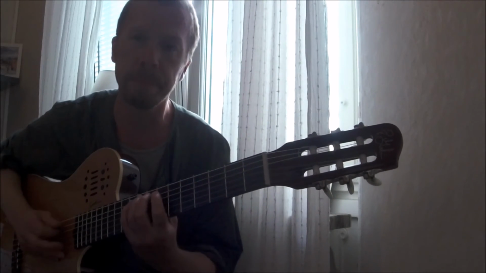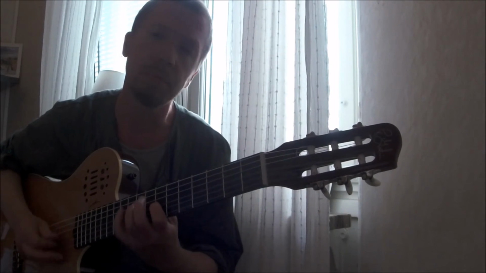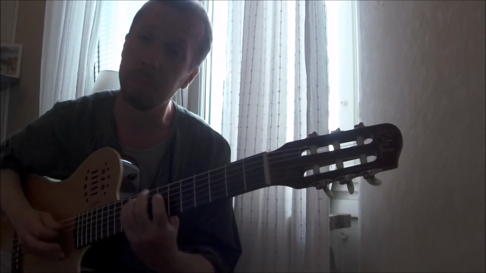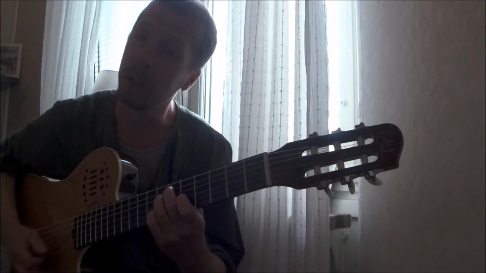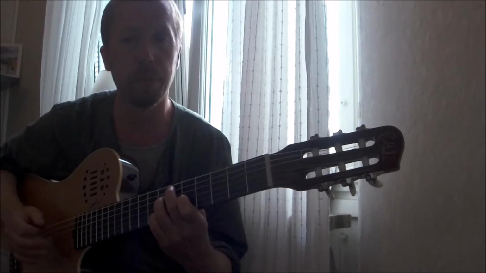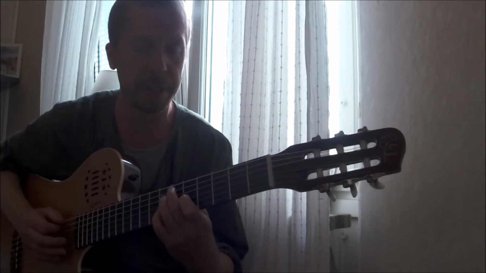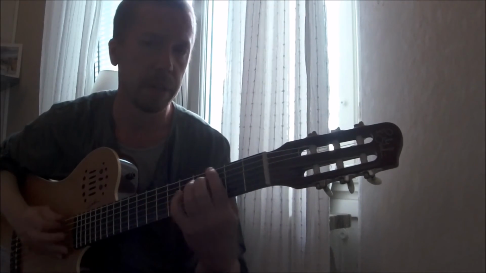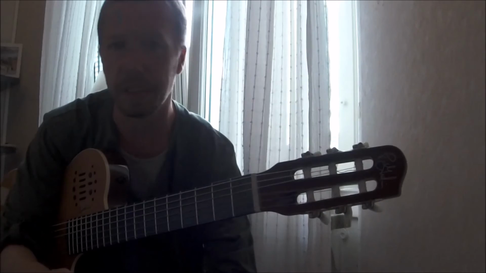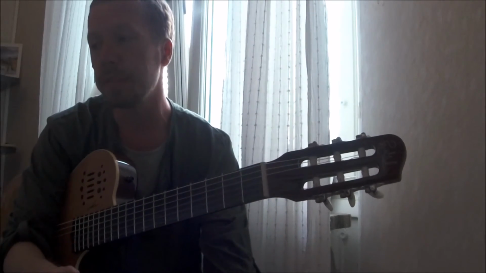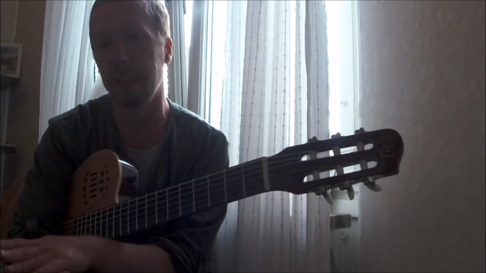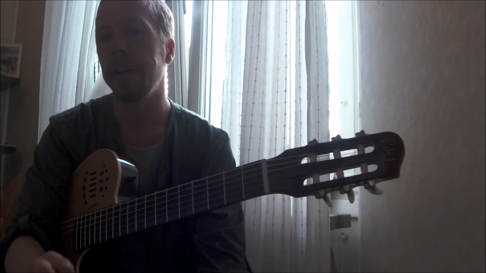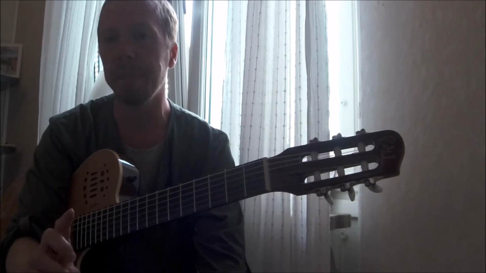So E minor Phrygian, right? E flat diminished, G harmonic major, and then D Dorian on the D, and mixo or whatever on the G7. Okay, makes sense. Obviously, you could use the diminished scale there too. That works great. Just one more thing.